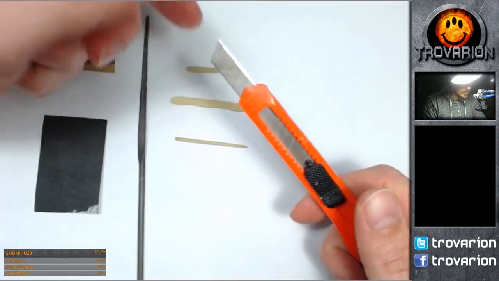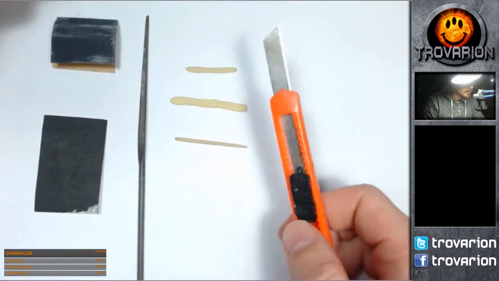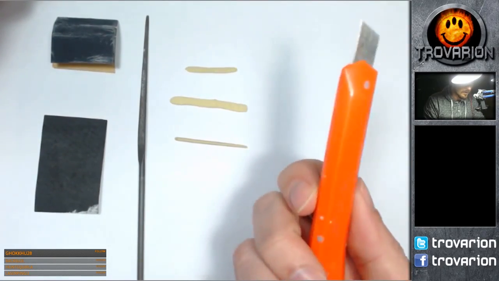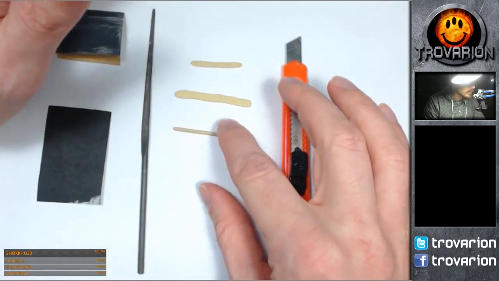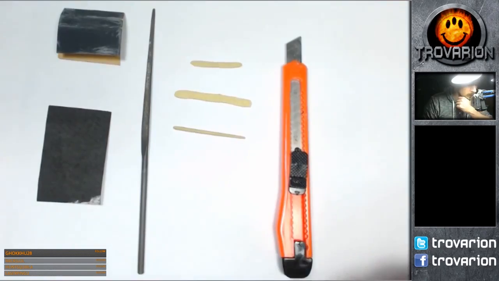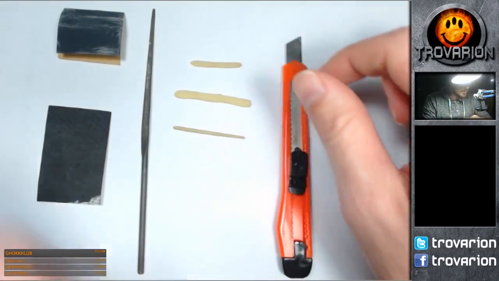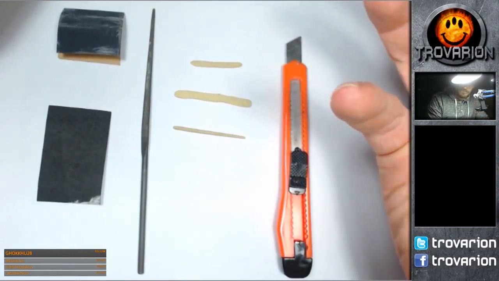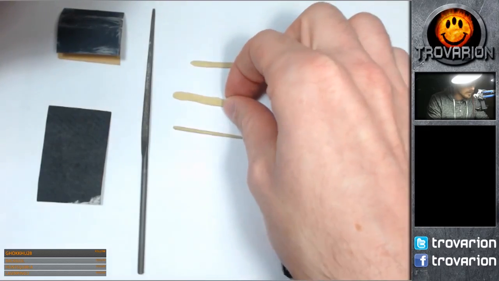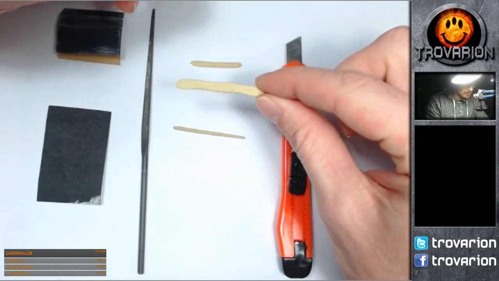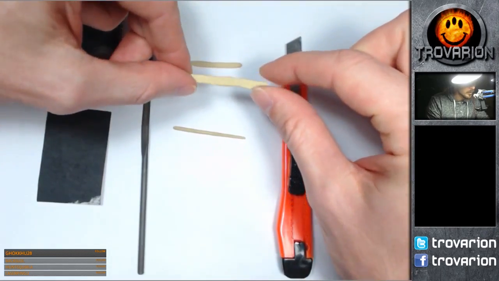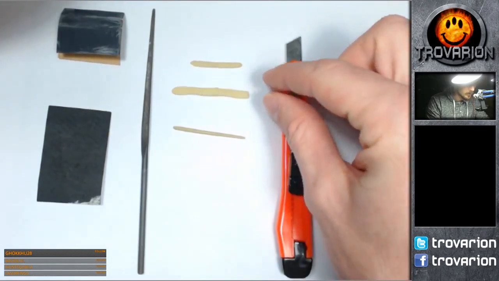For the rough shaping I just use a hobby knife or a knife like this, for example. And then of course you need something to carve your weapons out of, and you want to use probably an epoxy putty like milliputty.